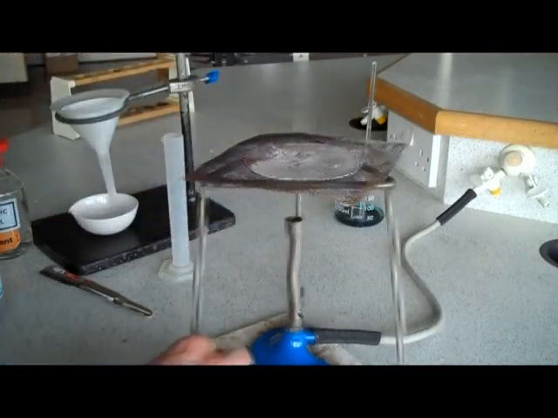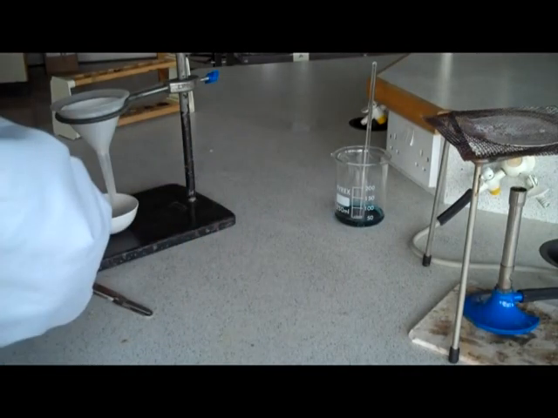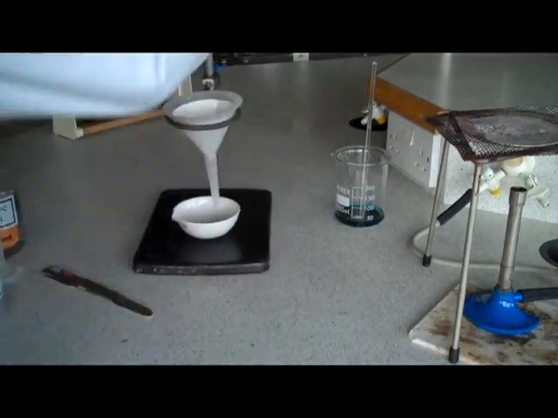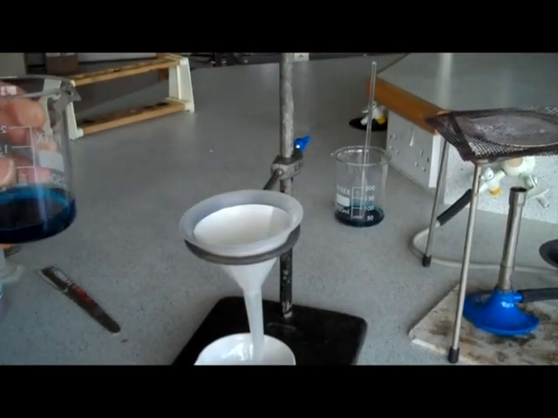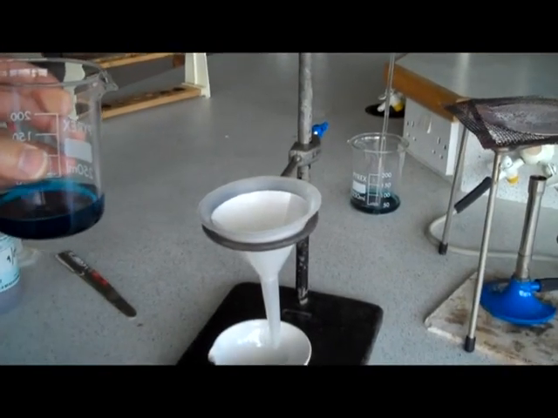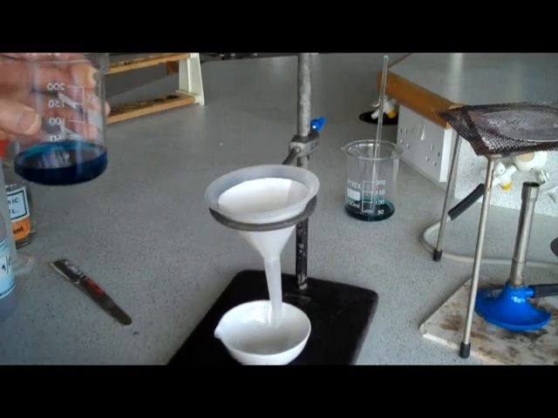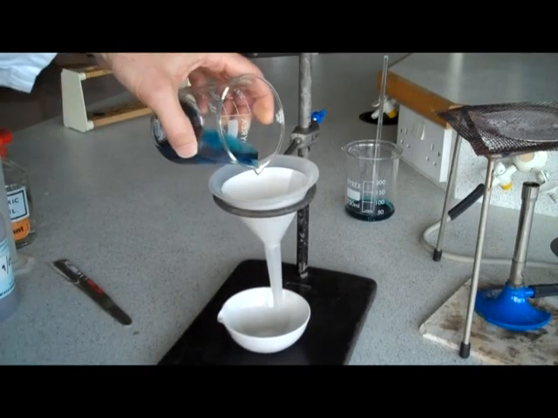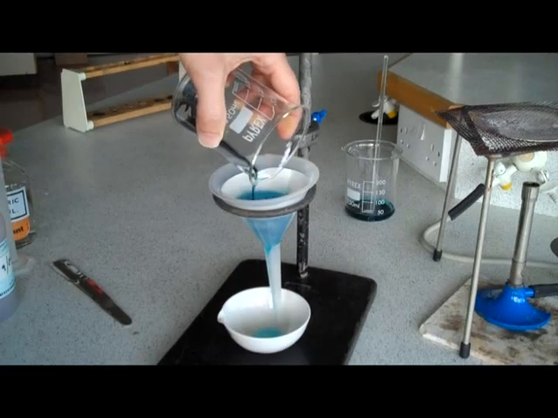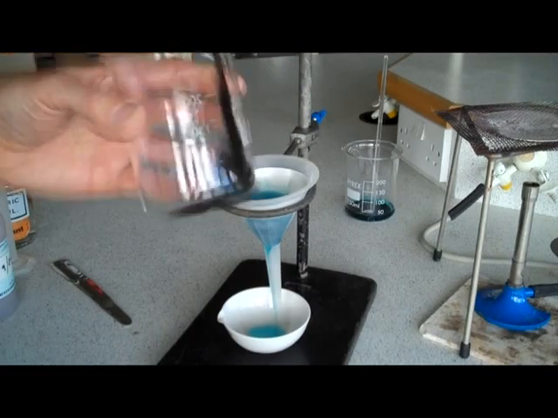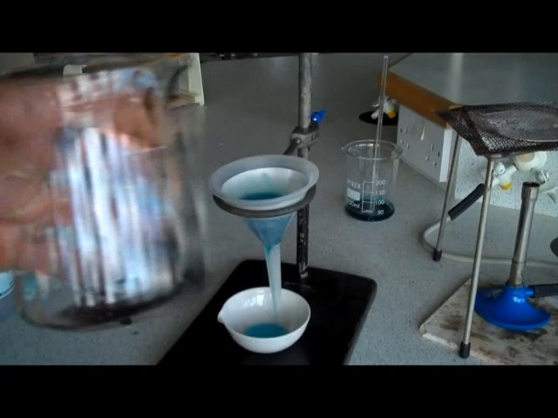So the next step is to filter it out. Because we have excess, we are sure that all the acid is used up. This is the excess unreacted copper(II) oxide powder.